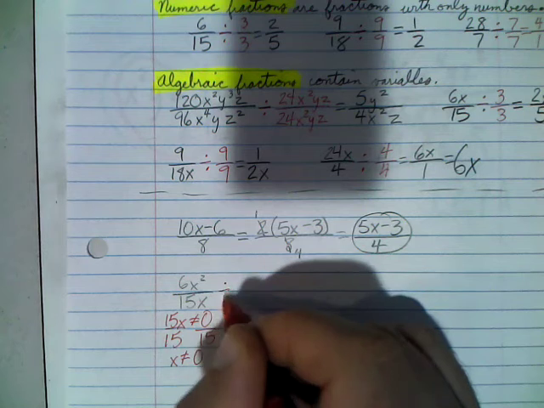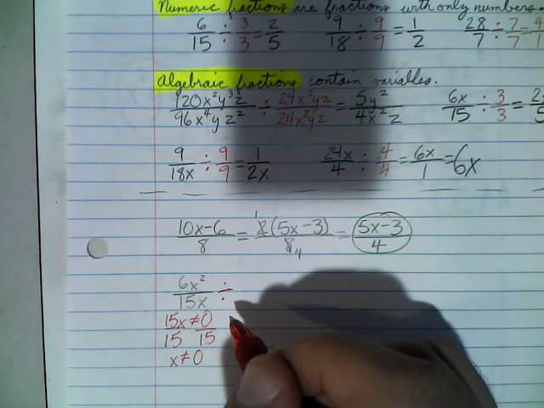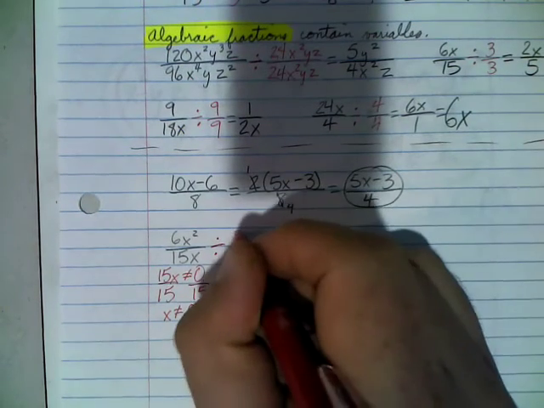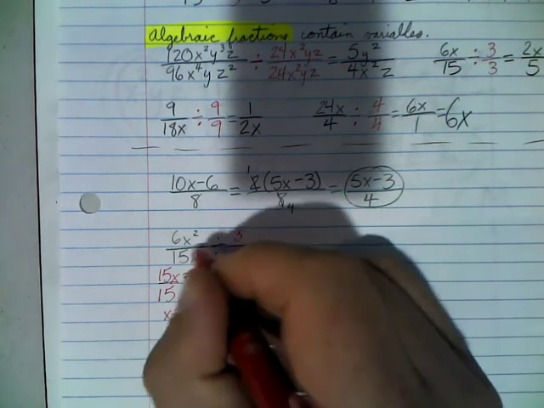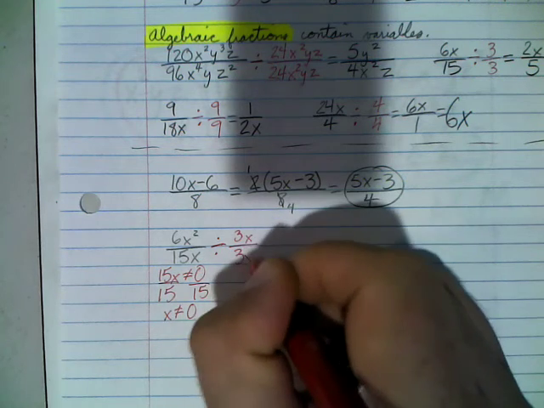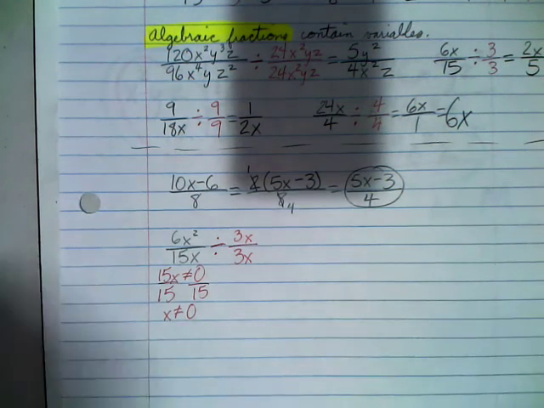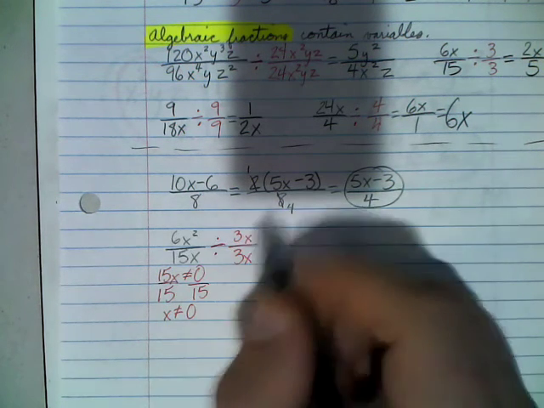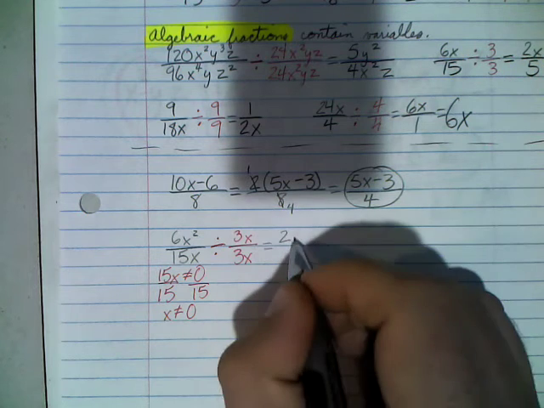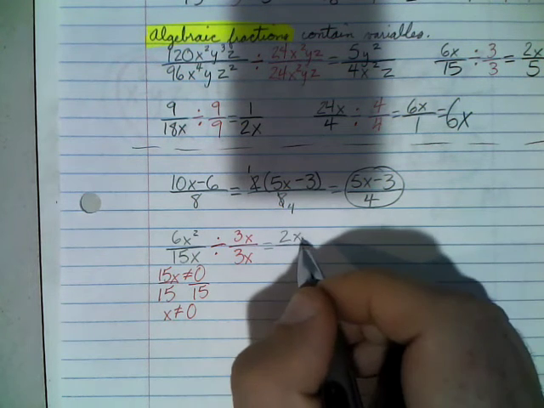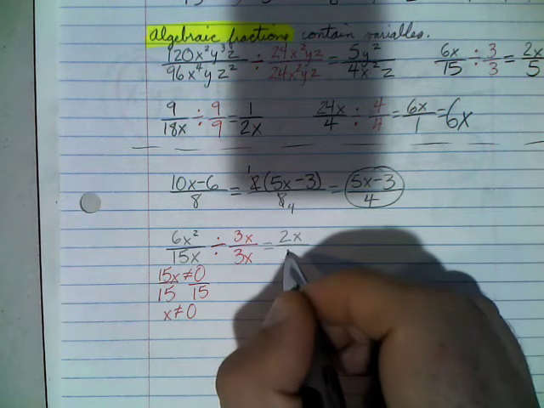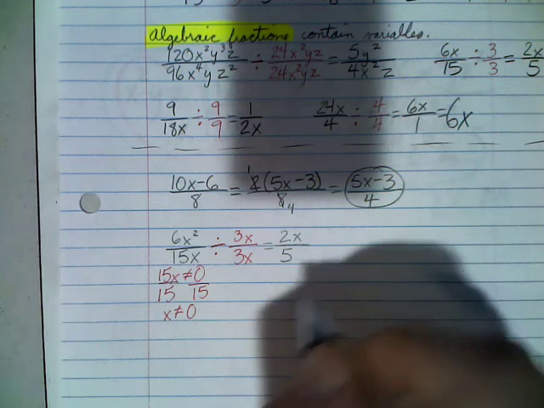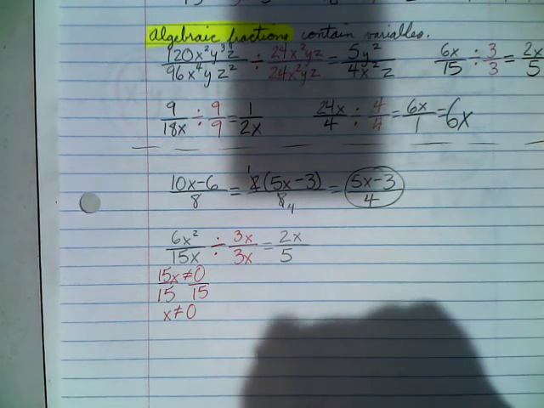So as I consider what goes into both of these, well, with a 6 and a 15, 3 goes into both of those. With an x squared and an x, I can pull out an x from both of those. And so my answer then is, well, 6 divided by 3 is 2. X squared divided by x is just x. But then over here, 15 divided by 3 would be 5. And then x divided by x would cancel. And so that is as reduced as it can get.